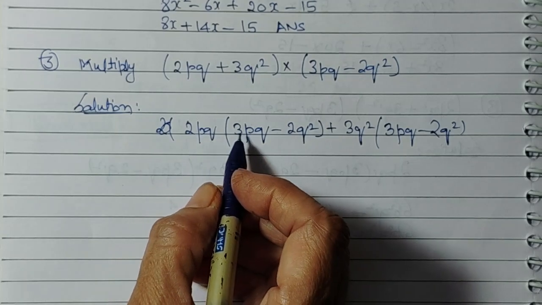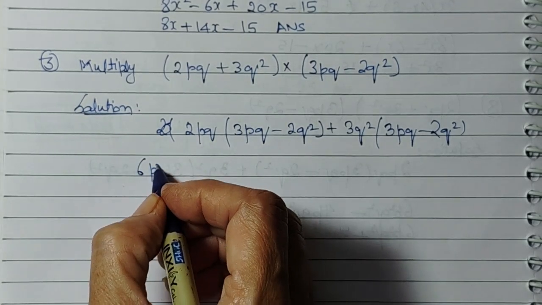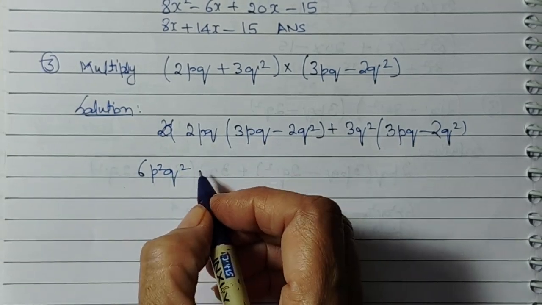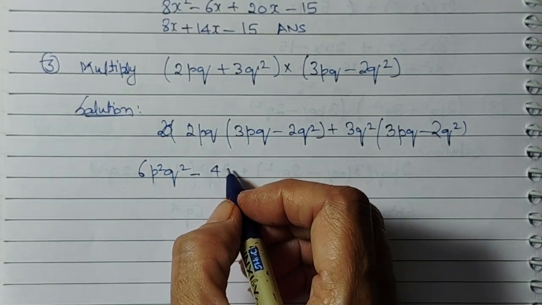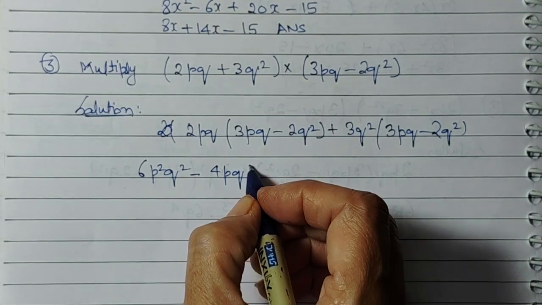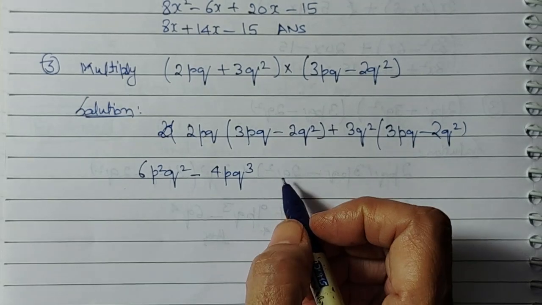Next term will be 3 times 2 is 6, p square q square, minus 4p q cube.